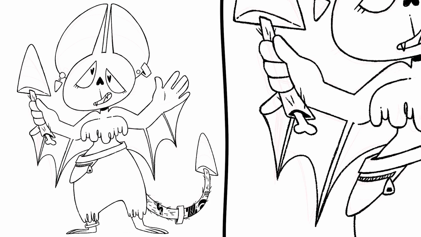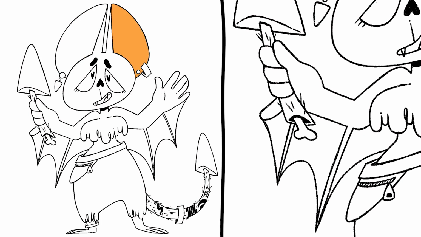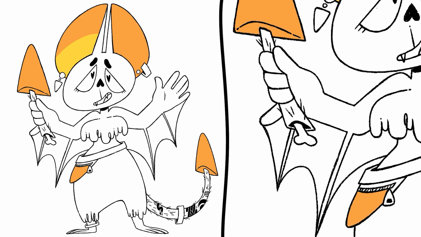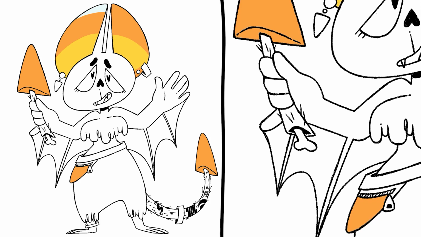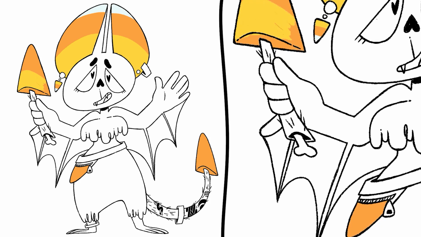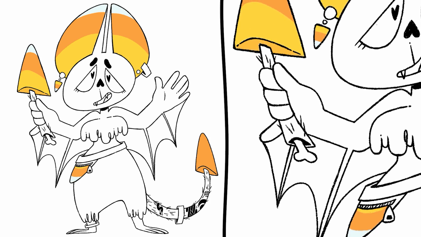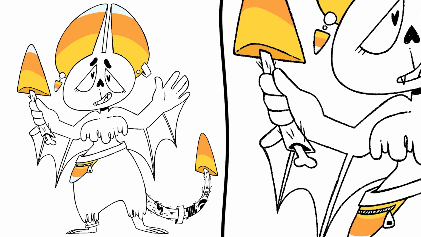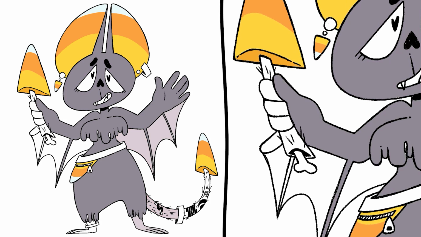So I like to think that this bat girl has grabbed the tail of her friend just to play a joke and didn't actually mean to rip her tail off, but she ended up ripping her tail off. So she's like, oh gosh, I'm so sorry, and now I have your tail in my hand. Maybe I'll just eat it because I'm a monster and that's what I do.